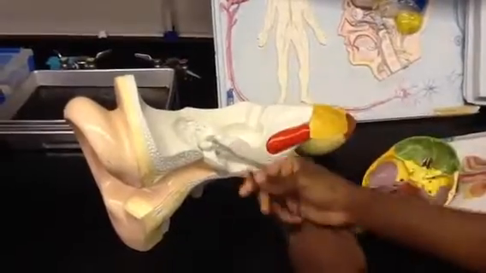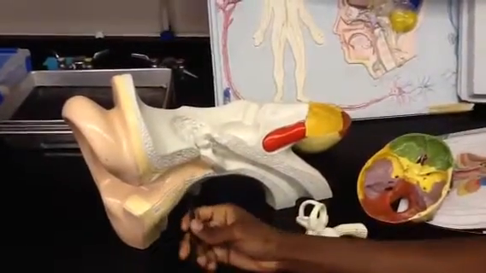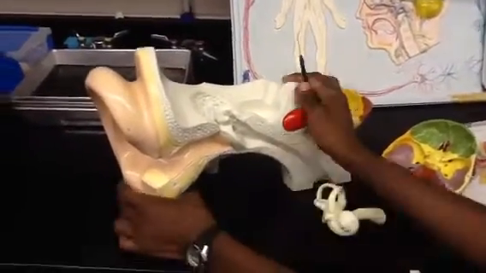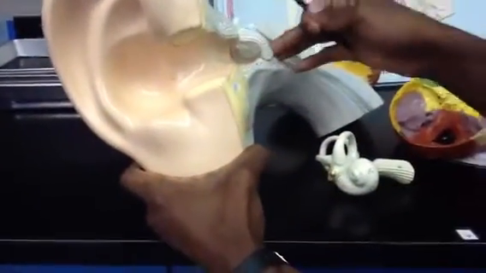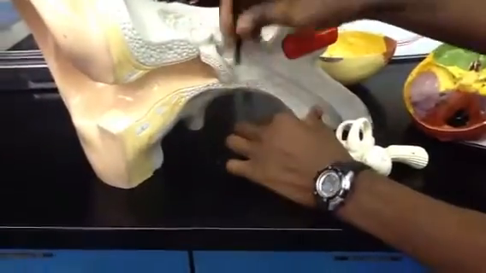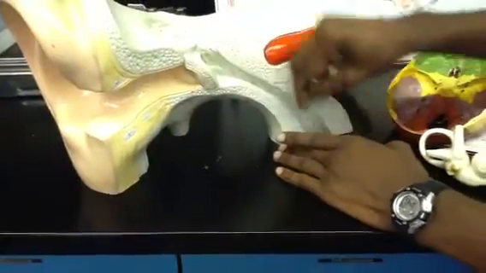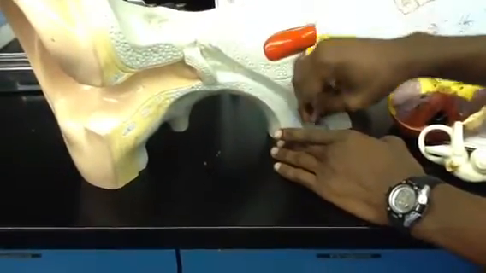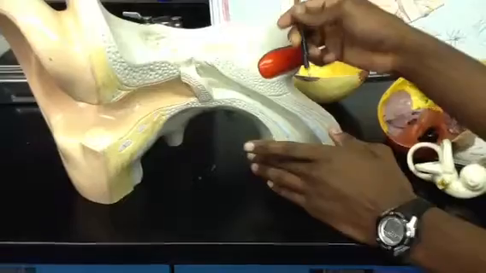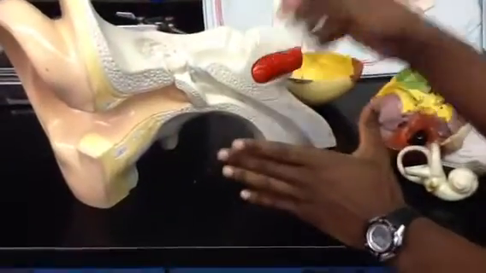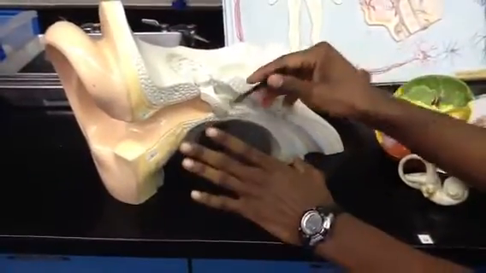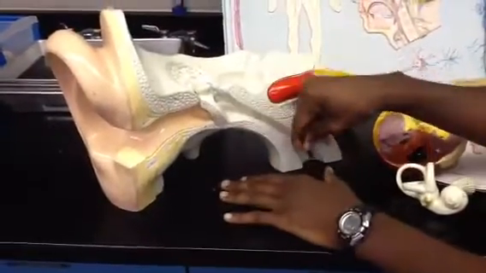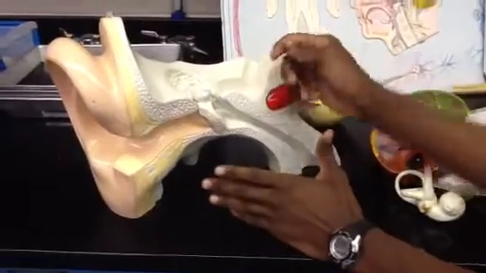So now back to the external acoustic meatus. The meatus ends at the tympanic membrane, or the eardrum. It's right here. Then there's this tube coming down here called the eustachian tube, which is connected to the pharynx. So when you go to different places where the pressure changes and you feel that ear popping, the eustachian tube allows air pressure to be equalized on both sides so you can relieve that sensation. It empties out into your throat area.